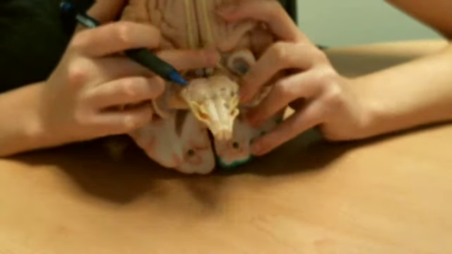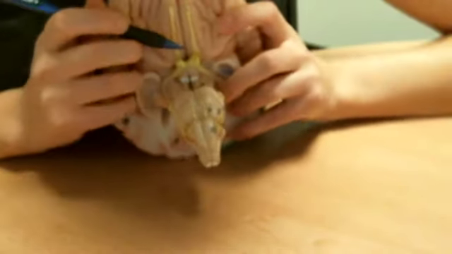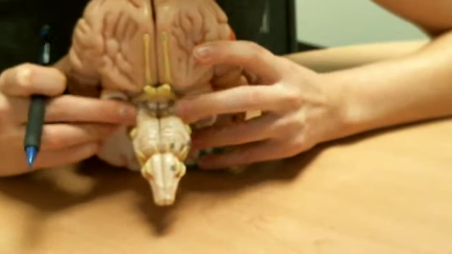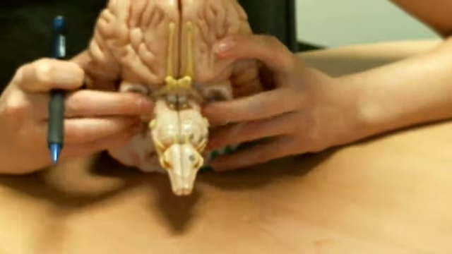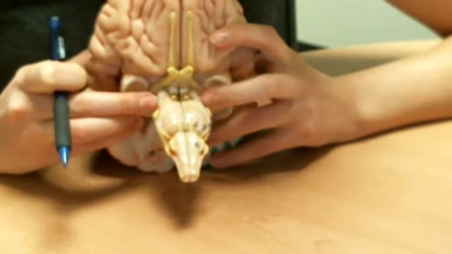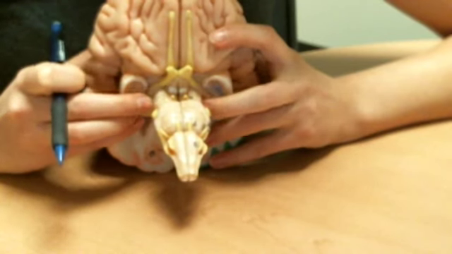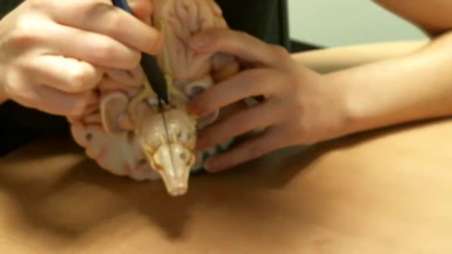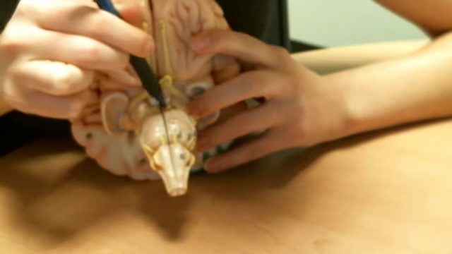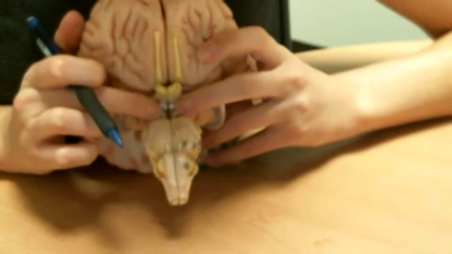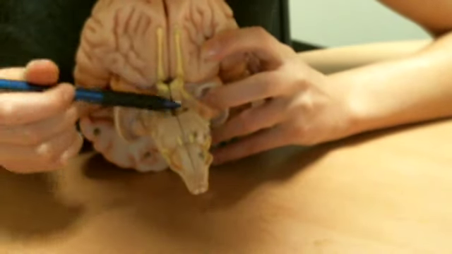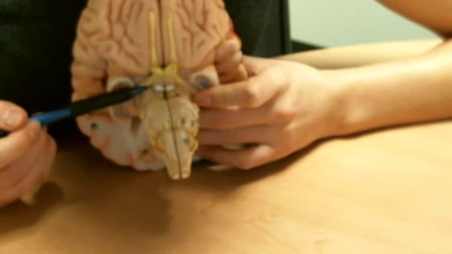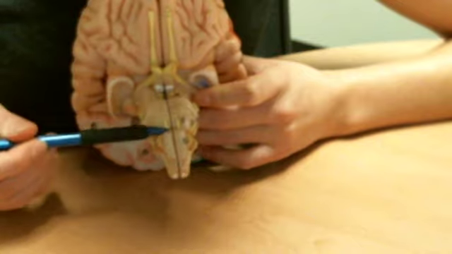So as we're going down the brainstem, what you will find on the sides right here are called peduncles. And these peduncles have a nerve called the oculomotor nerve. And the oculomotor nerves are located right here and right there. So these two yellow things, right here and right here. And after the peduncles, we have pons.